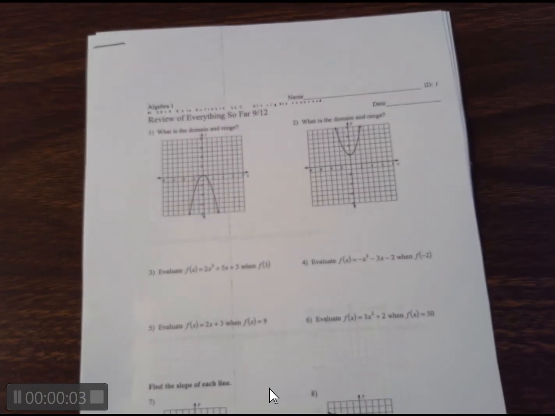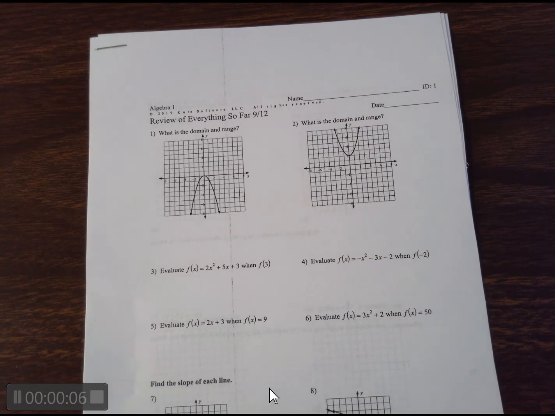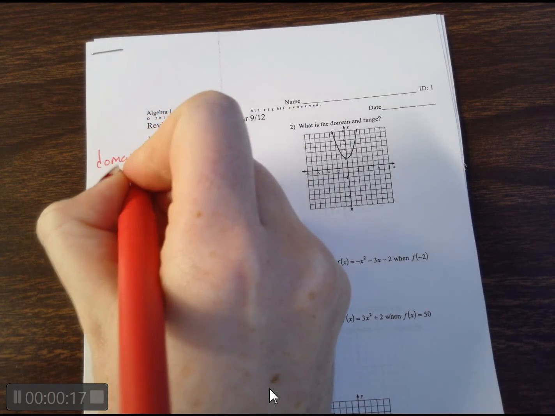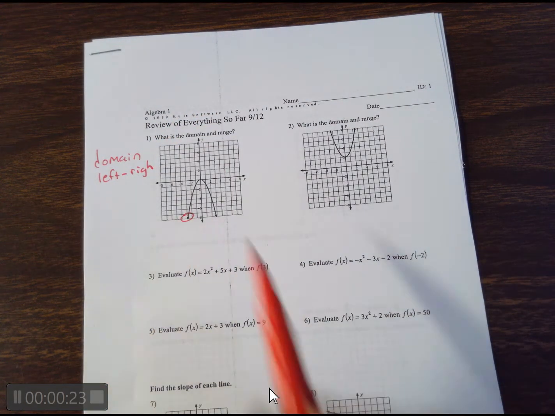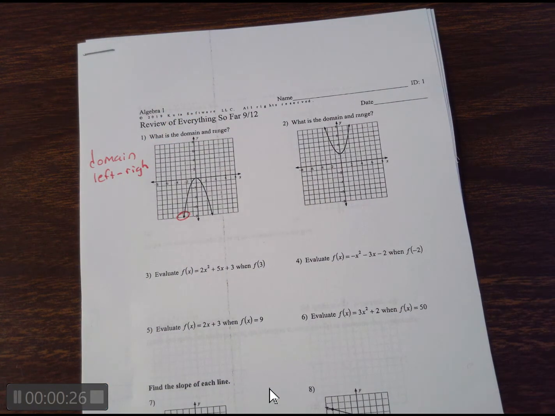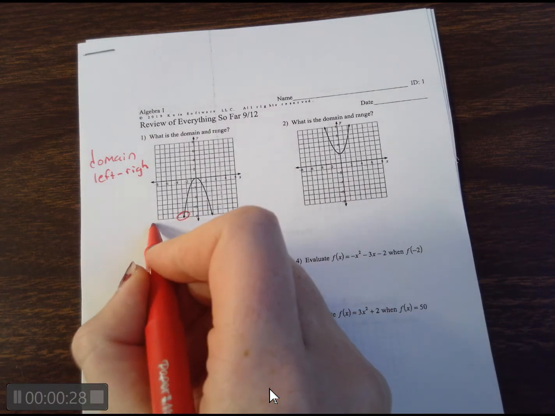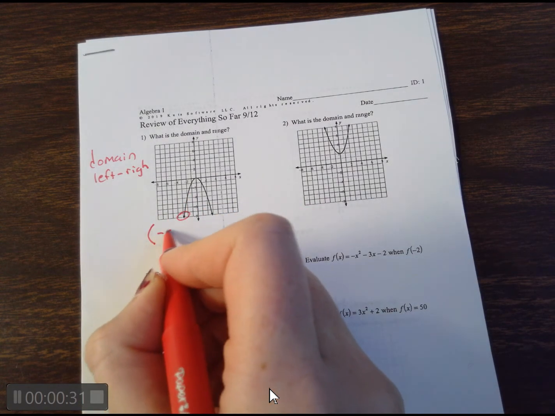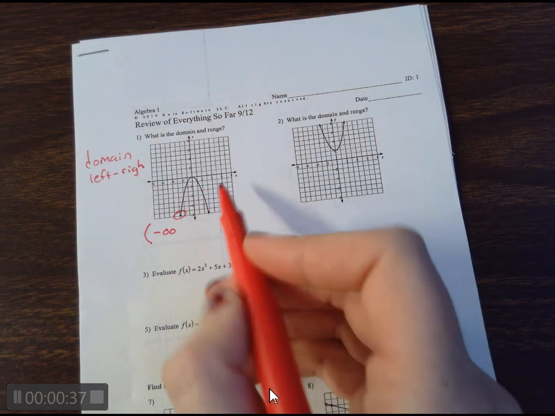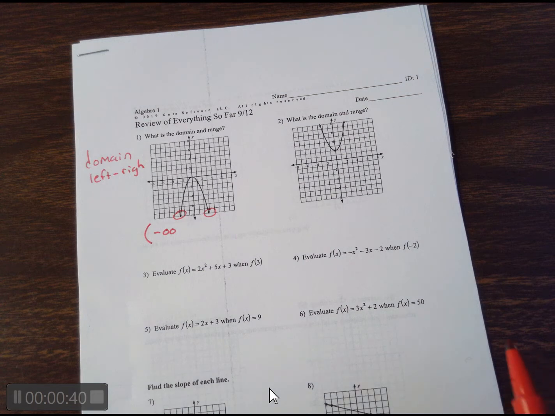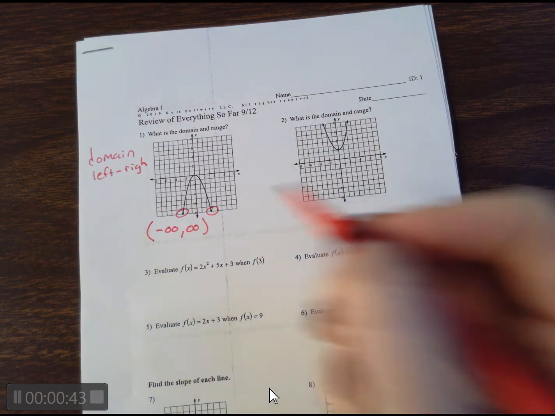Alright, so now we are going to do a review of everything we have learned so far from today. We are going to start with our domain and range. Remember, our domain is left to right. We start at our leftmost point, which you should notice is an arrow. When we have an arrow at our leftmost point, that's negative infinity. Then we follow our graph to our rightmost point, which is another arrow. Therefore, it's going to be positive infinity.